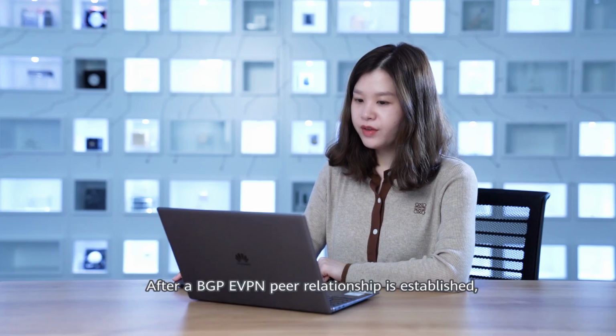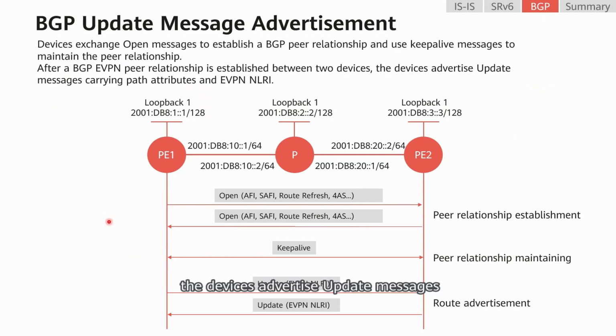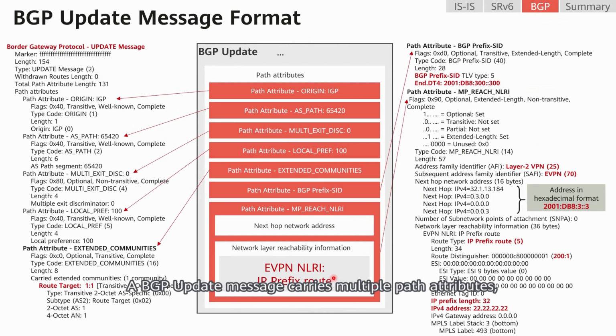After a BGP EVPN peer relationship is established, the devices advertise update messages carrying path attributes and an LRI. Next, let's take a closer look at this type of message. A BGP update message carries multiple path attributes, including some common ones.